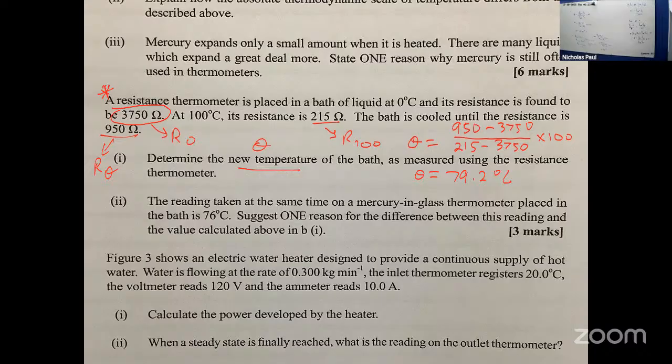So now here's what happened. And I'll pick on Ethan. The reading taken at the same time in a mercury glass thermometer, they got 76 instead. Suggest one reason for the difference.